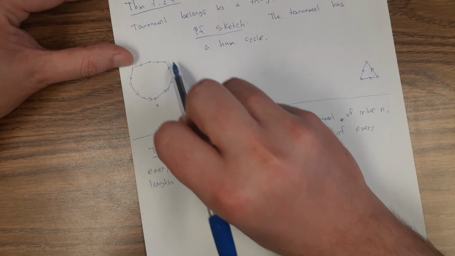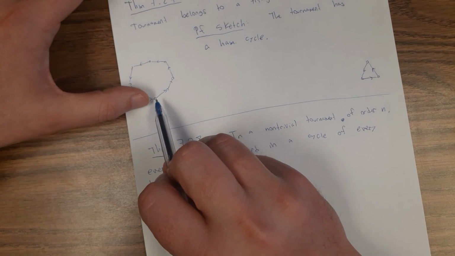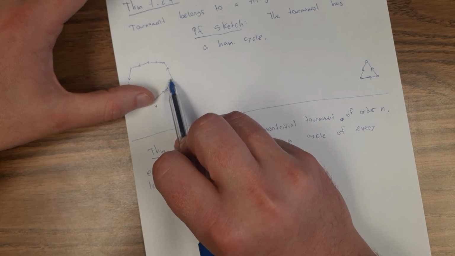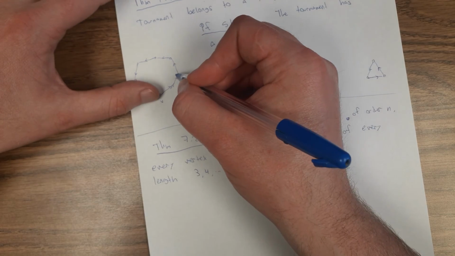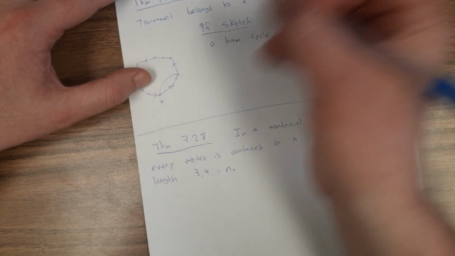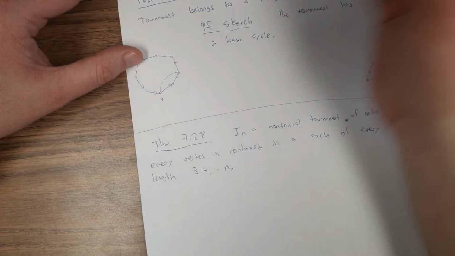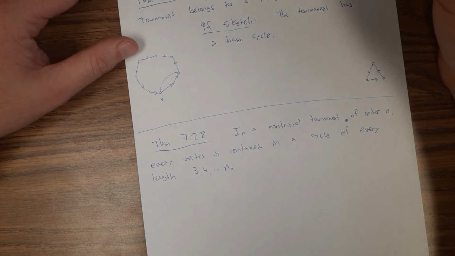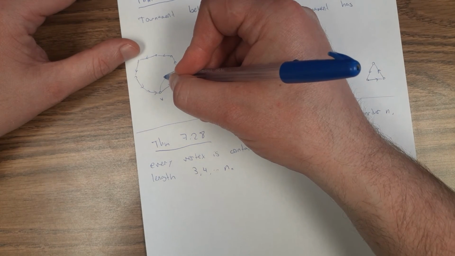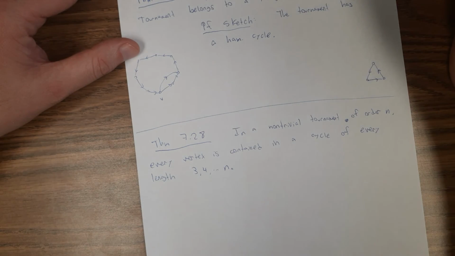We know we have this Hamilton cycle. Let me look at the second vertex after V. Which direction could this edge go? Well, if it goes this way, then I see a triangle right away. Otherwise, it goes this way.